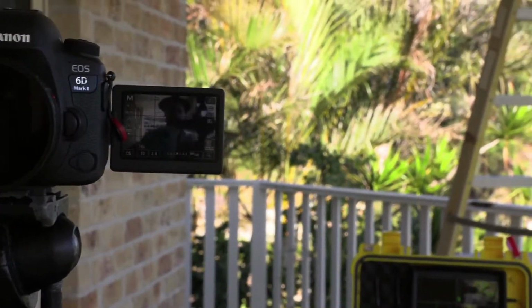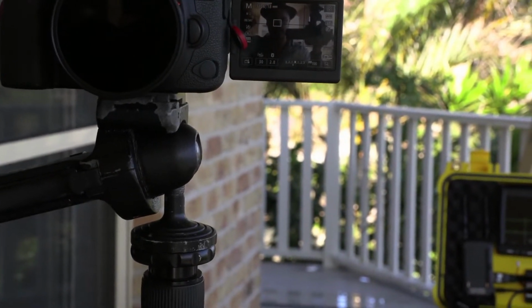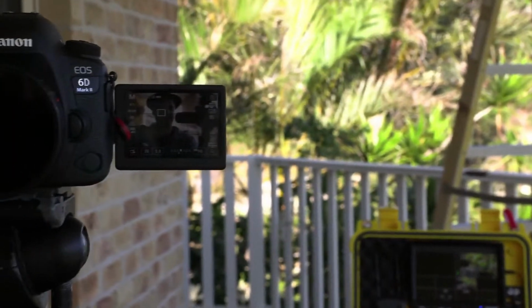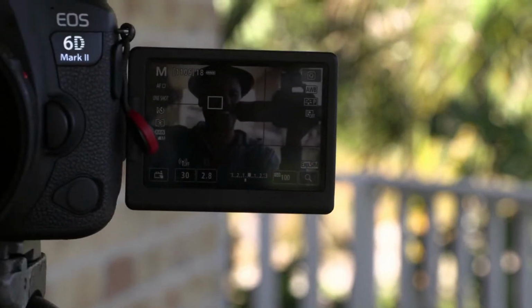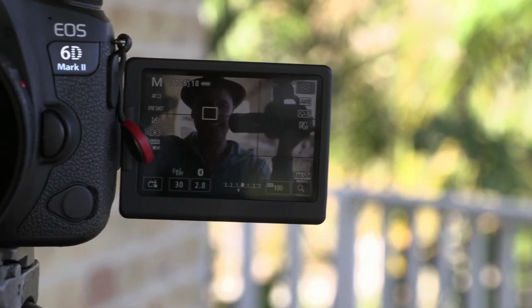Video camera in focus. Okay, now when I press... there we go. Oops, I'm trying to do too many things. Sorry, guys. There we go. Okay, so now it's focusing on me, and now it'll take the shot.